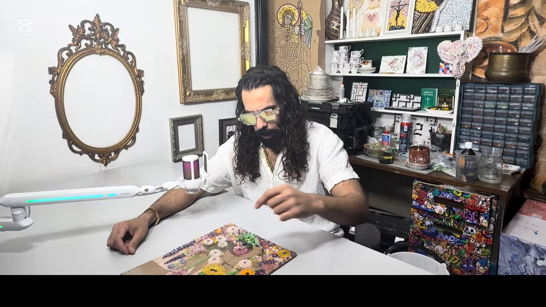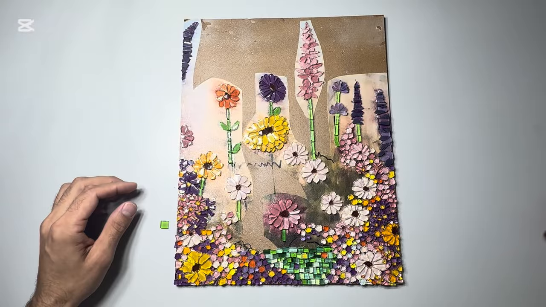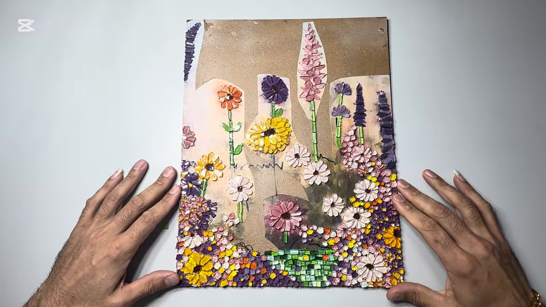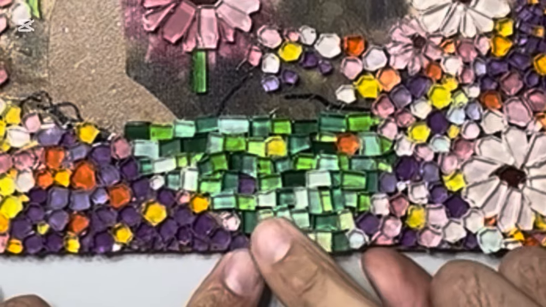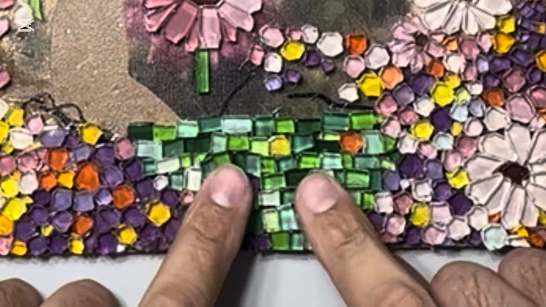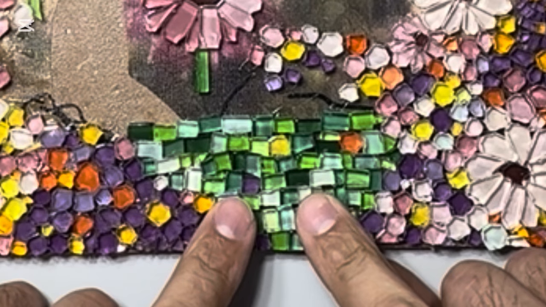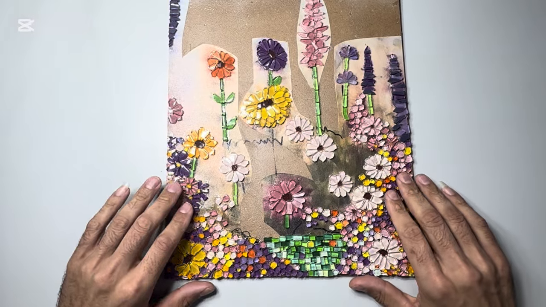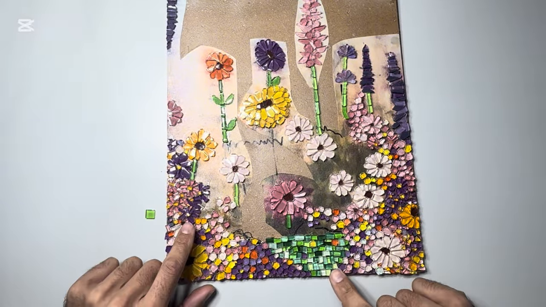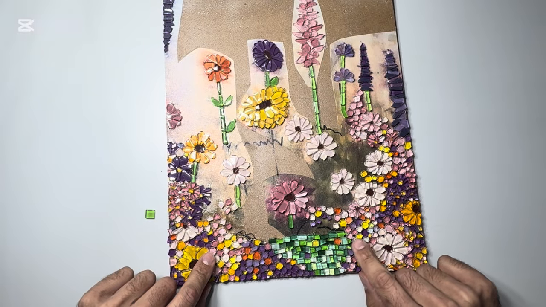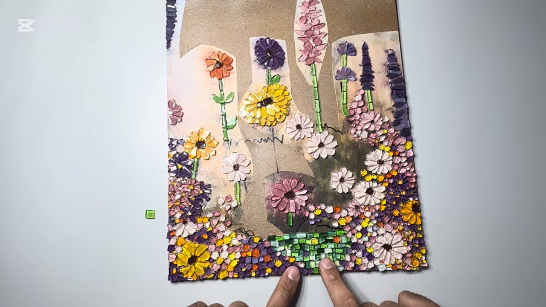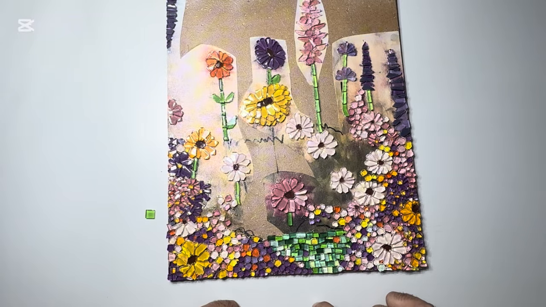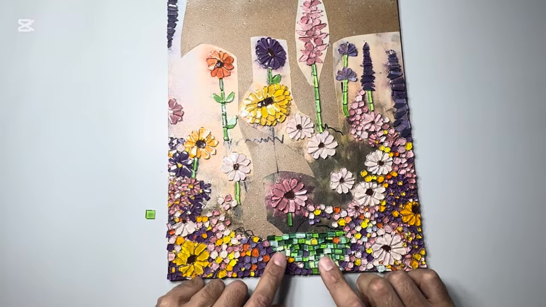So let me give you a better angle of what's going on here and how I'm going to fix it. Let's go. All right, so you guys can see the mistake that I made here really was I started putting square pieces of green in, and I don't like the way it looks. I like how everything here has some sort of shape and consistency. All these little flowers here that I put in are all round, and I feel like these squares don't really match. So I'm going to show you a really easy way to get rid of these.